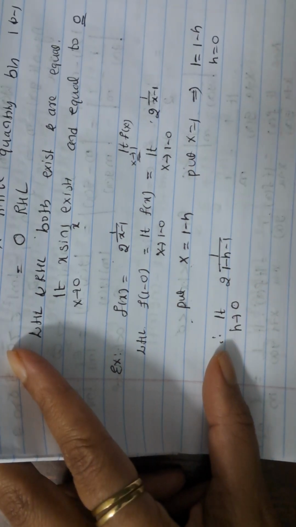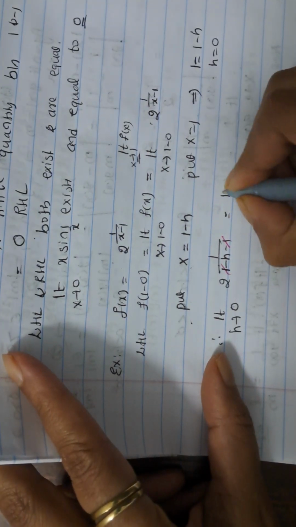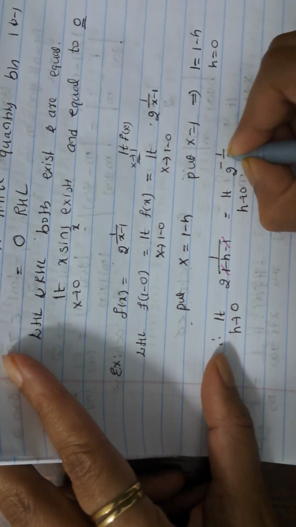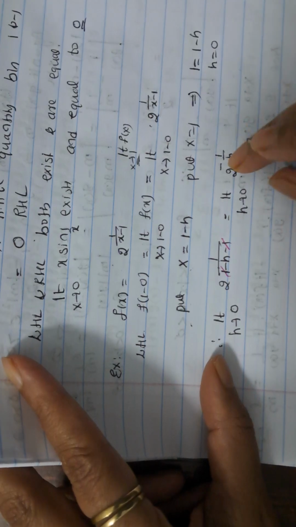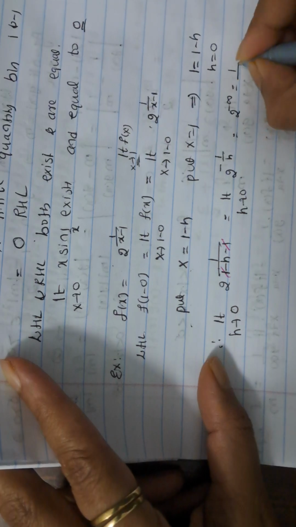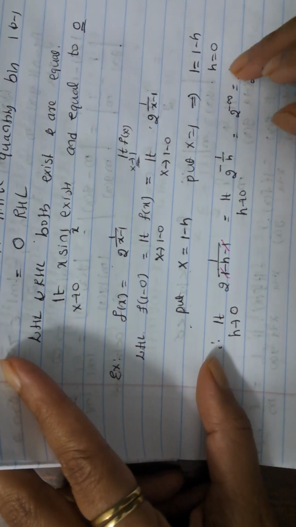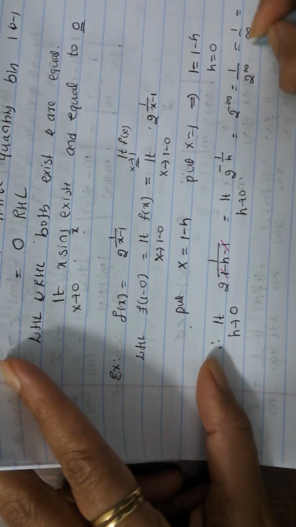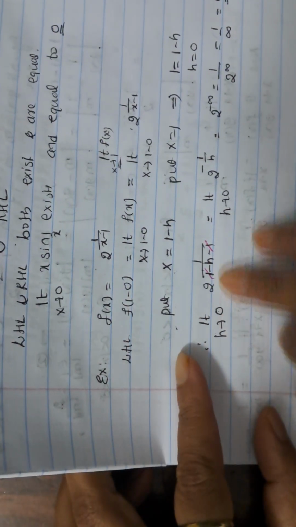So this is minus 1 plus 1 cancels here, as h tends to 0, this is equal to limit as h tends to 0, 2 to the power minus 1 over h. So as h tends to 0, 1 over h tends to infinity. Since it is negative, it is negative infinity, that is 2 to the power negative infinity, or 1 over 2 to the power infinity. And 1 over infinity is what? It is 0. So this is the value of the left hand limit.